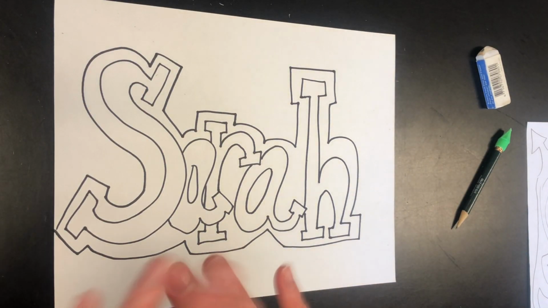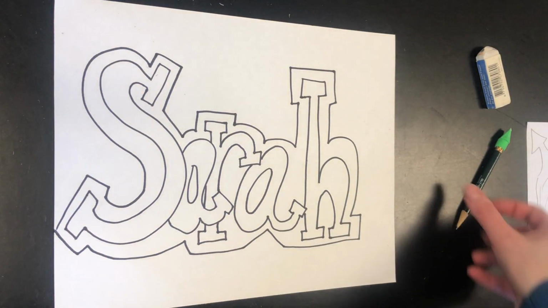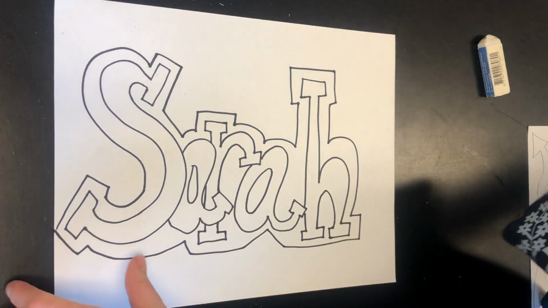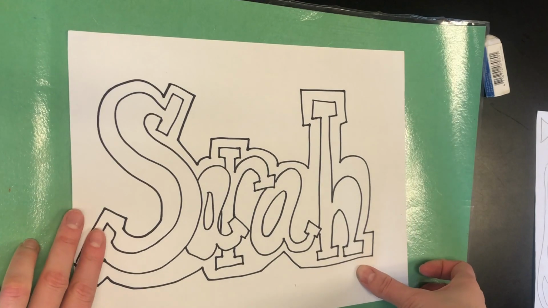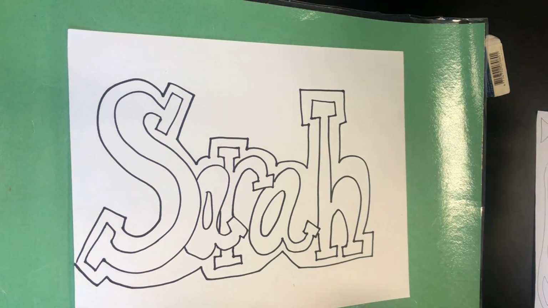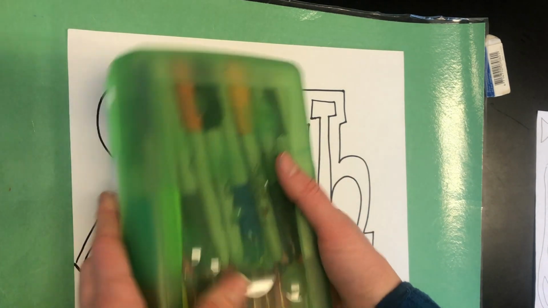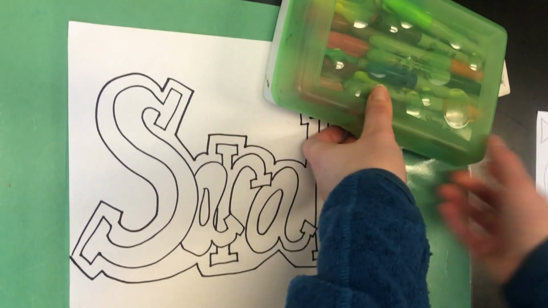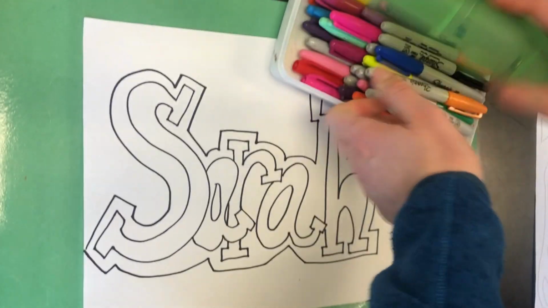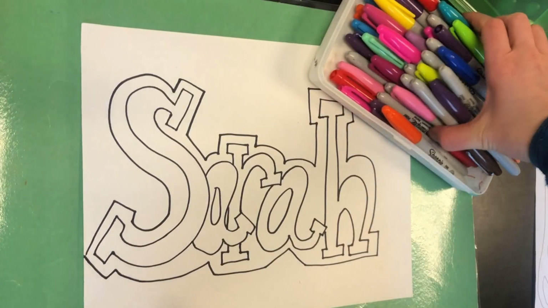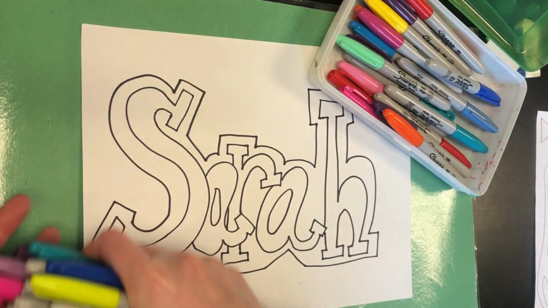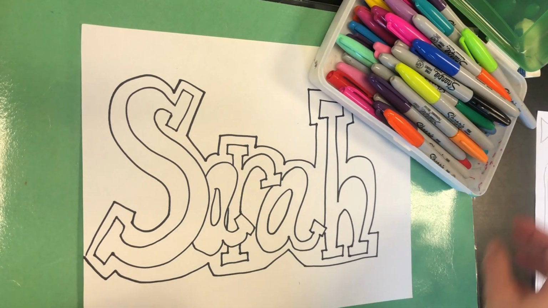Okay, once you have your name or your tag designed however you like it, you are going to get a mat, put your name on top of that mat, and you are going to get a green box. You are going to get a green box of Sharpies. Now I only have 3 boxes, so some of you are going to have to take a handful out of it for your table to use, and you're going to have to share nicely.